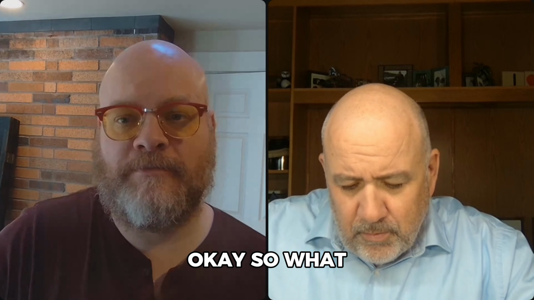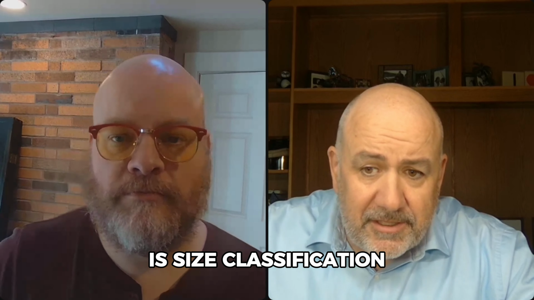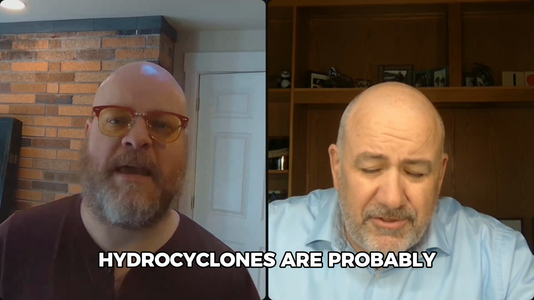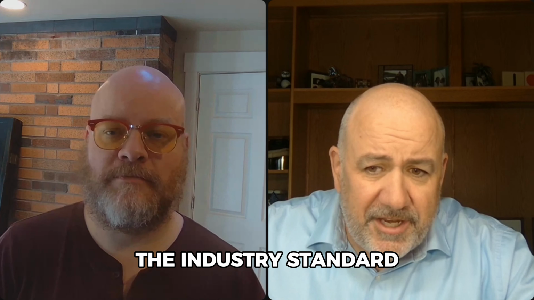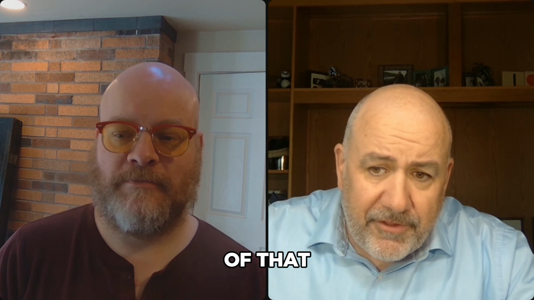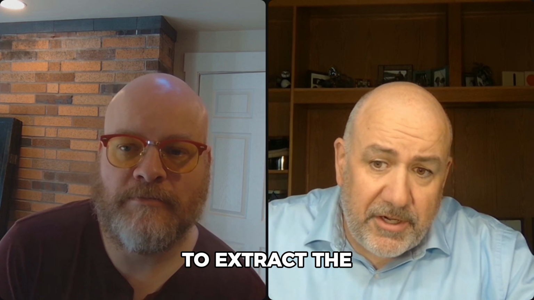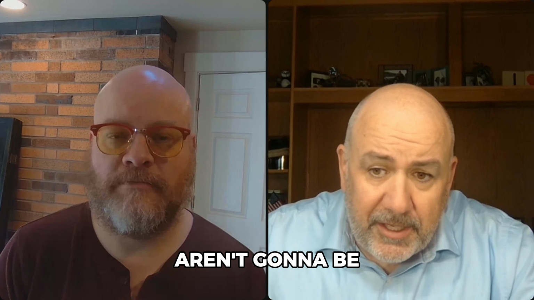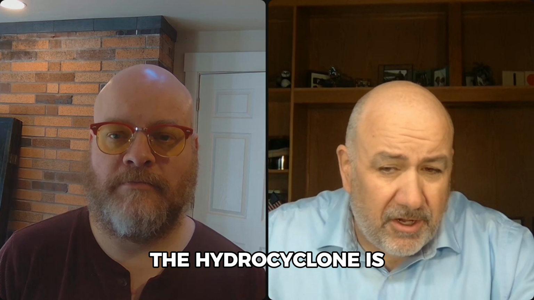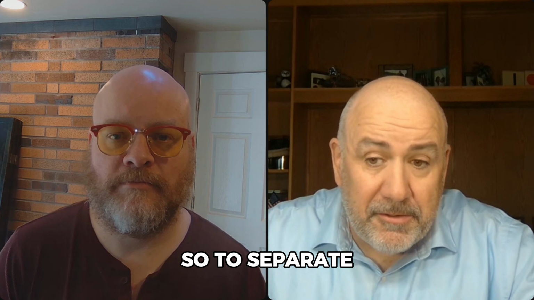Okay. So what they generally are used for in the circuit is size classification. Hydrocyclones are probably the industry standard, put to close a milling circuit. So the big tumbling mill will throw steel balls around it and break rocks, and then the particles come out of that. Some of those particles are going to be the right size for the downstream process to extract the valuable minerals. Some of them aren't going to be. So the role of the hydrocyclone is primarily to classify those particles, so to separate them based on size.